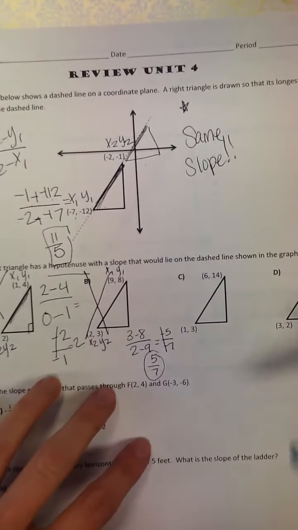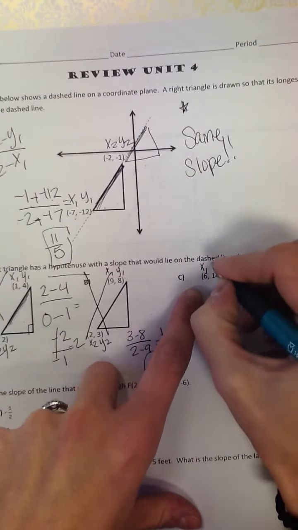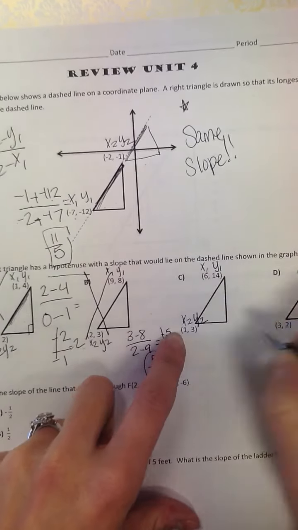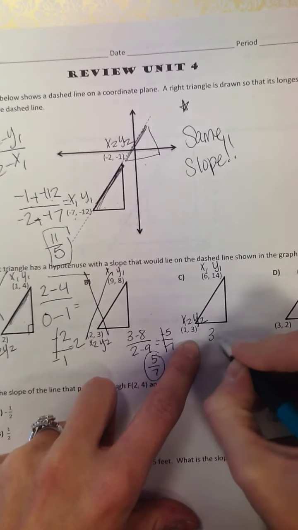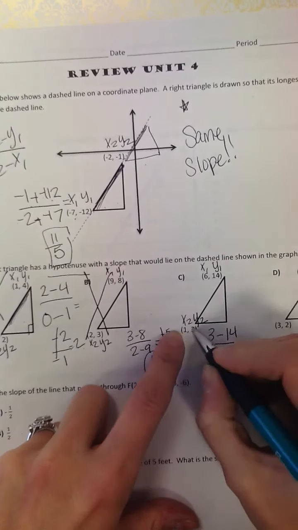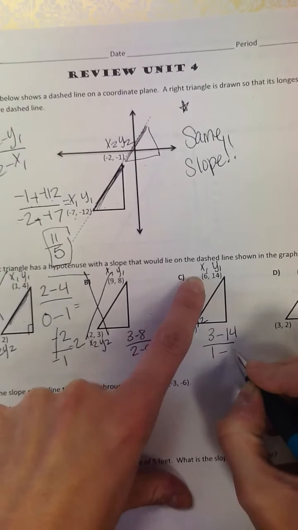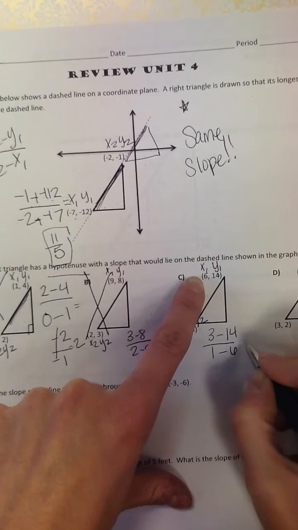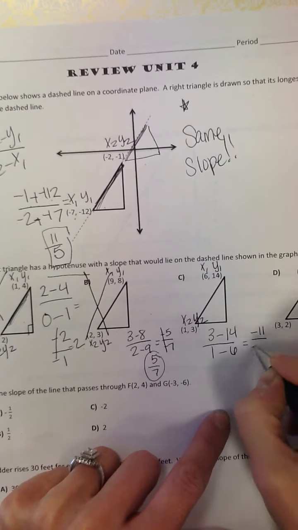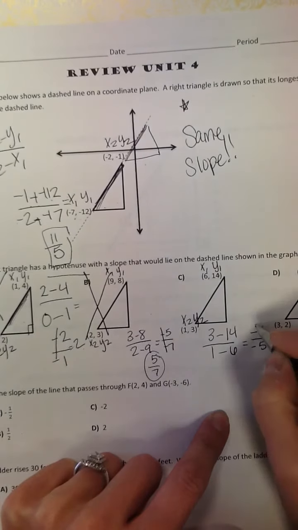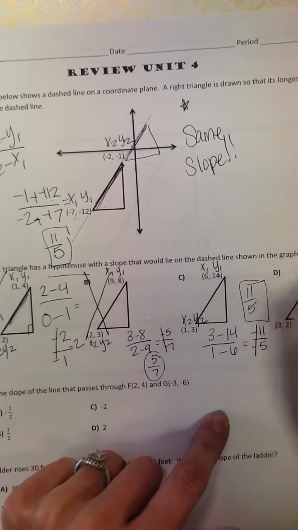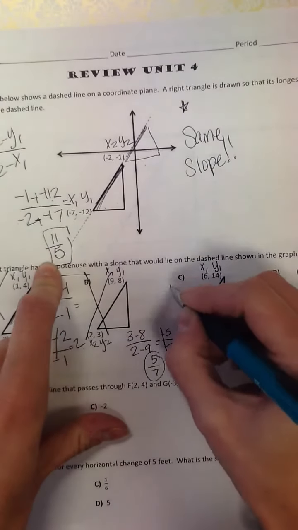So then C, same thing. Label these every single time. So y2 is 3 minus y1, which was 14, over x2, which was 1, minus x1, which was 6. So that gives me -11 over -5, which would cancel those negatives out. That would give me 11 over 5. Is that the same? Yes. So I'm going to put a star.